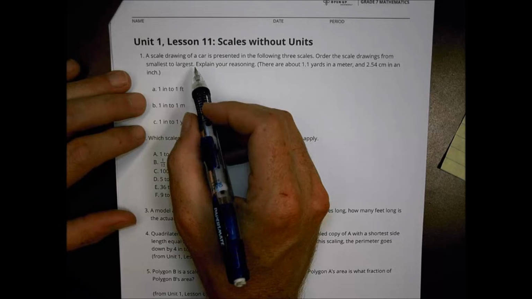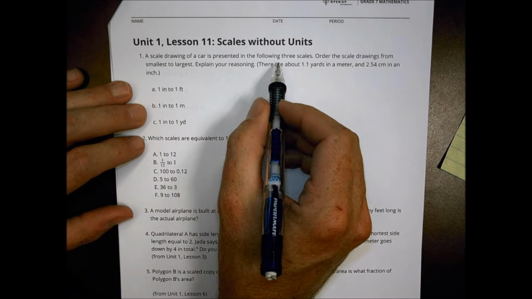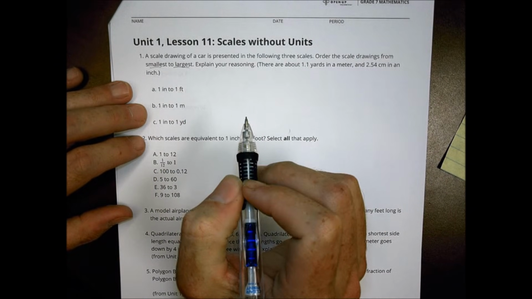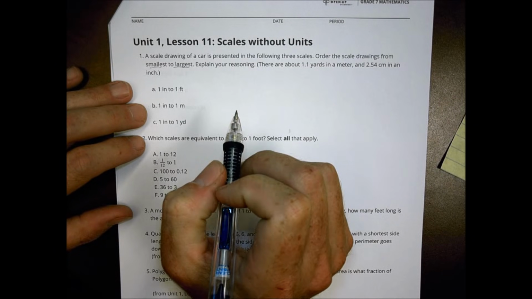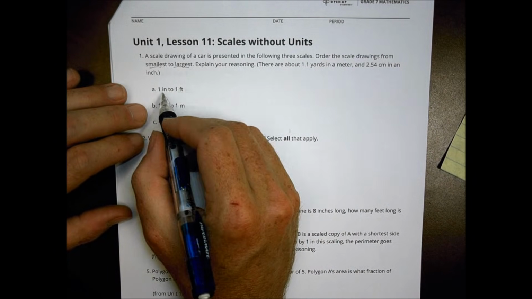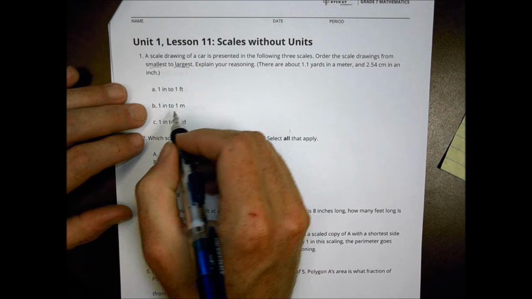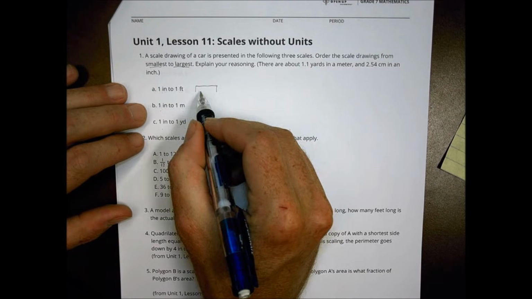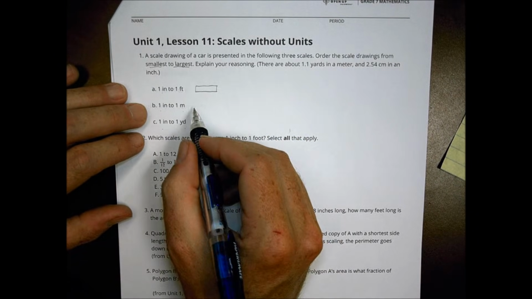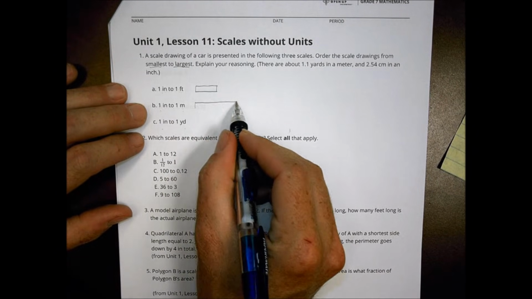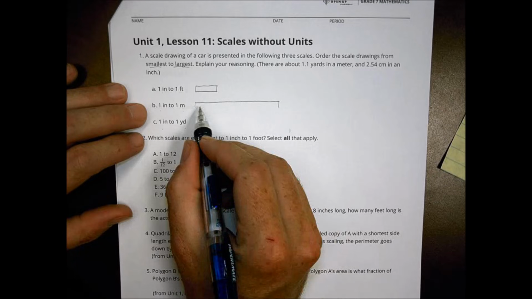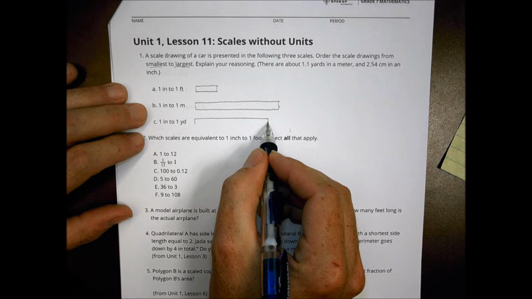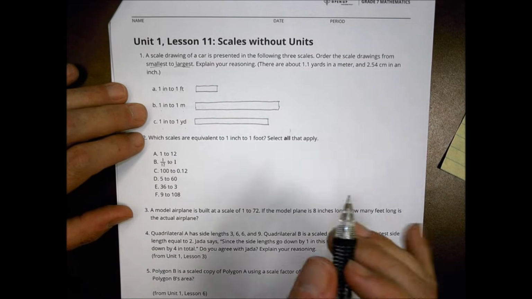When we look at our homework, the first one says that a scale drawing of a car is presented in the following 3 scales. Order the scale drawings from smallest to largest and explain your reasoning. It does give us some additional information here. So we're going to be going from 1 inch to a foot, 1 inch to a meter, and 1 inch to a yard. Knowing what I just know about measurements, if a foot is about this long, let's just pretend, we know that a meter is longer than a foot. But we also might remember or know that a yard is just a little bit shorter than a meter.